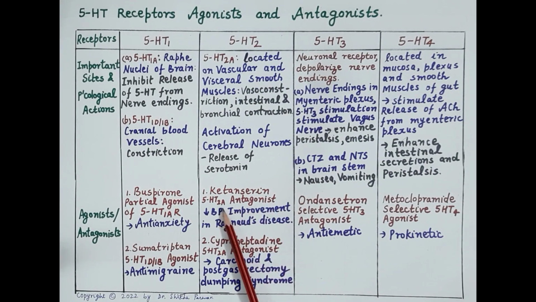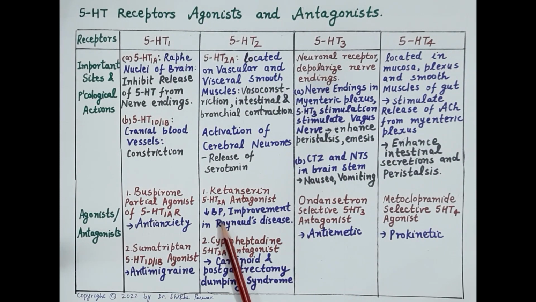It is more selective for 5-HT2A receptors. It blocks 5-HT2 receptors. Now, blockage of 5-HT2A receptors produces dilation of blood vessels. Now, dilation of blood vessels produces fall in the blood pressure, and fall in the blood pressure shows symptomatic improvement in the Raynaud's disease.